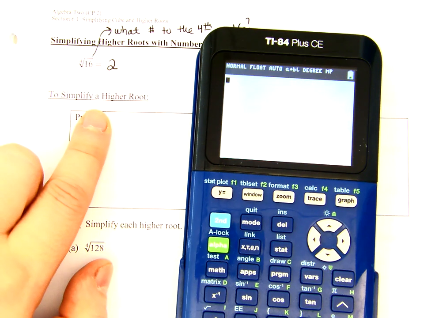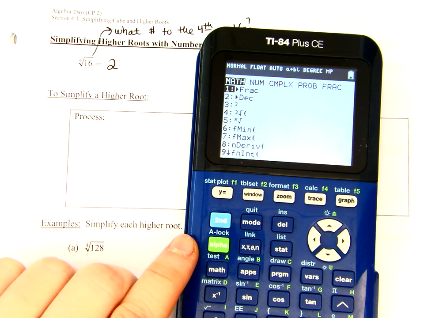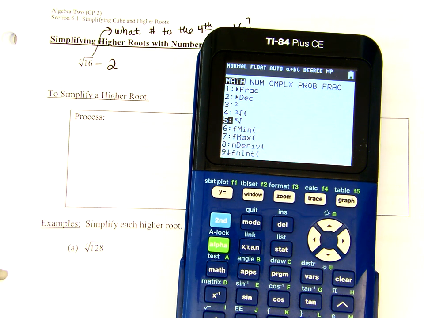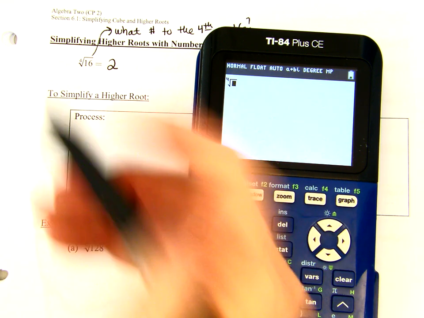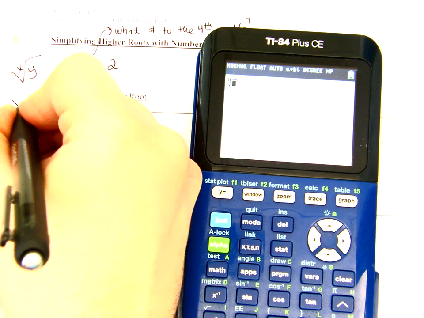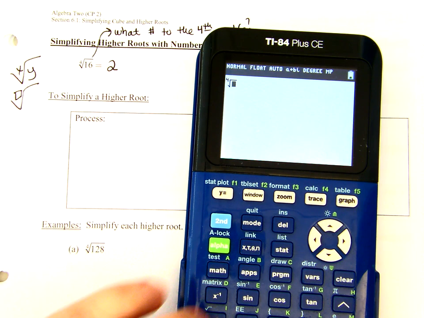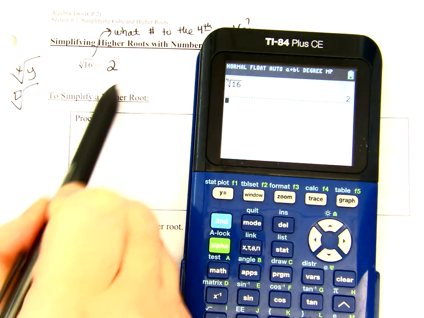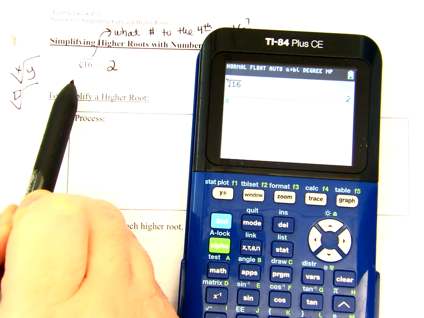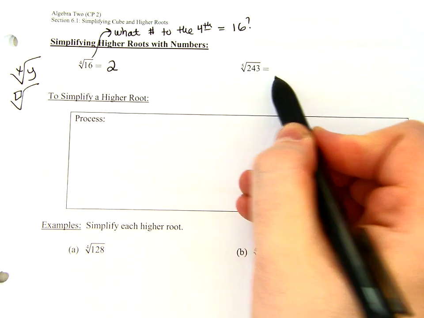Letter A, I'm going to type in a 4 to say I'm going to do the fourth root. Then I'm going to go to math, and I'm going to go down to option 5, that root with like a little X inside there. Those of you with a scientific calculator either have a button that looks like that, or the button that looks like this or something like that, but it's going to work the same way. You're going to type, for this one, a 4, then that button, then I'm going to say 16, and I got 2. I would like you to try to do, and don't say it once you have it, the fifth root of 243.